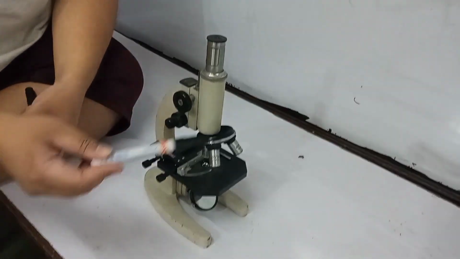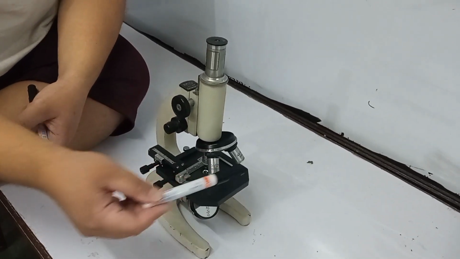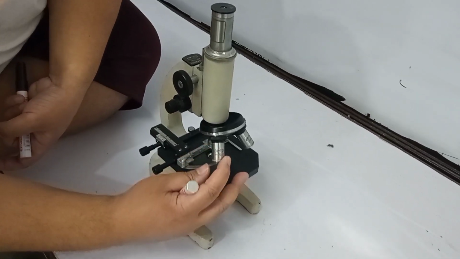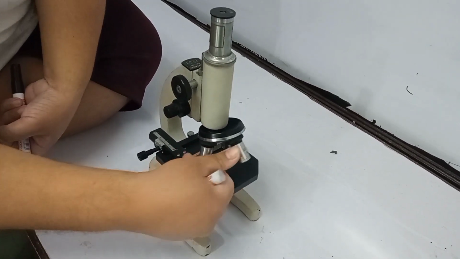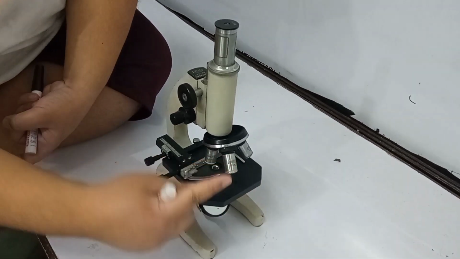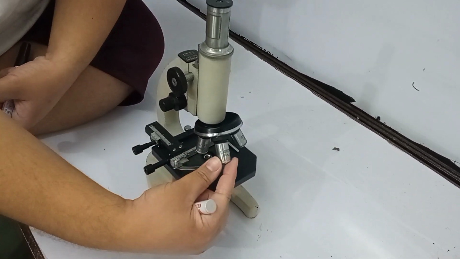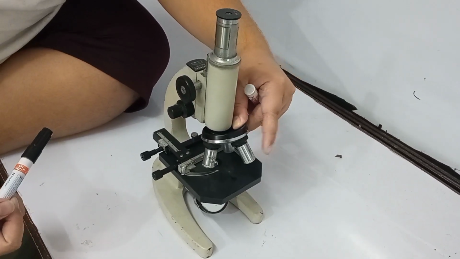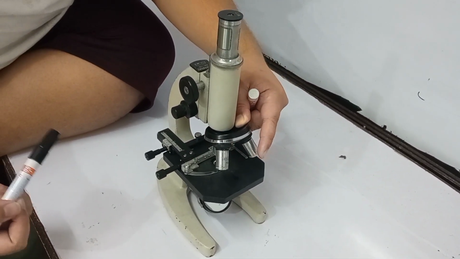The nose piece holds the three objectives. You have there the shortest, low power objective, and then when you roll it, maririnig mo siya, click.